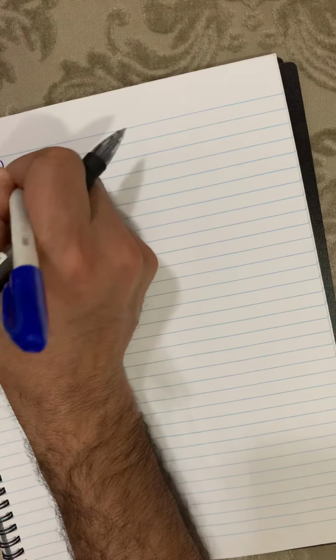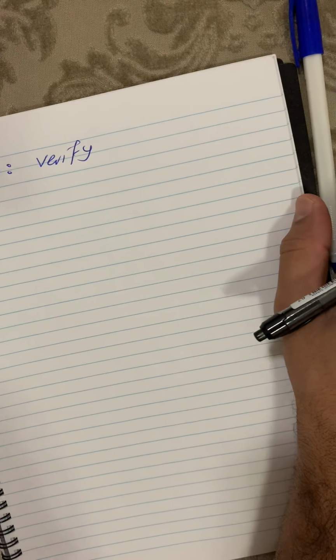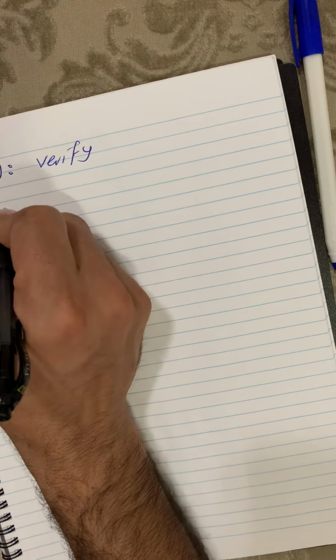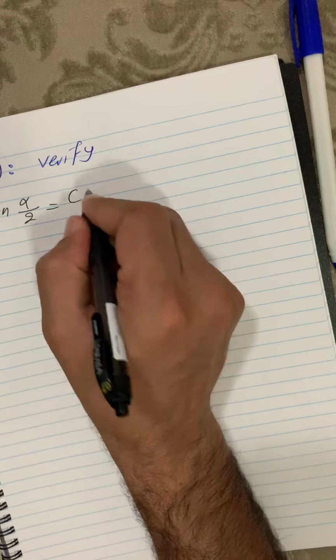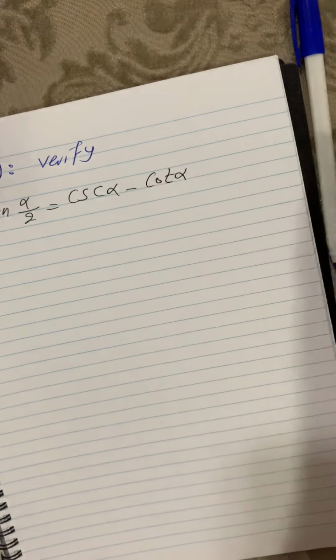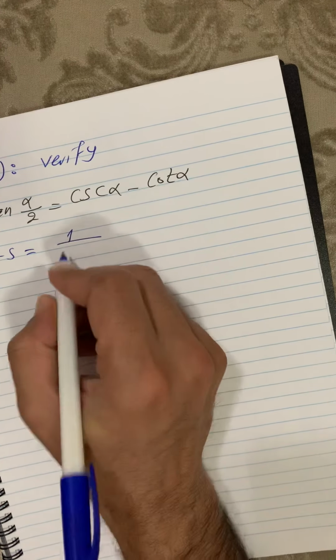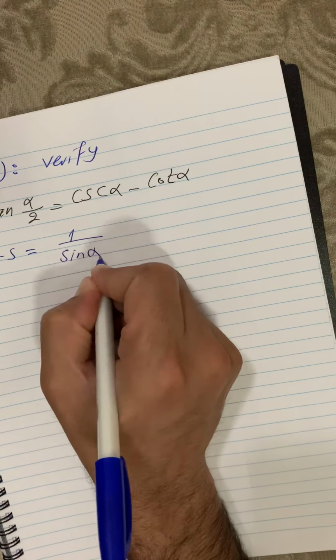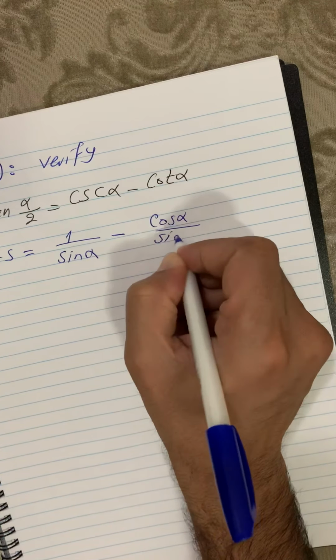Verify the identity. This is example number 7. Verify tan alpha over 2 equals cosecant alpha minus cotan alpha. We can start from the right side. Cosecant is 1 over sine alpha minus cotan, which is cosine alpha over sine alpha.